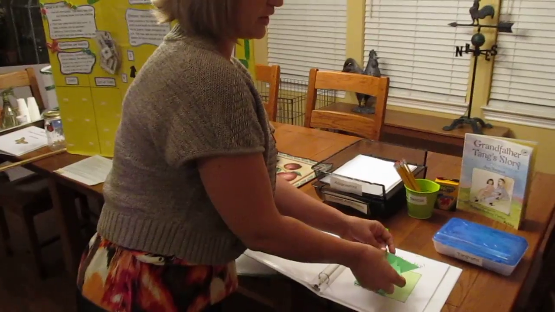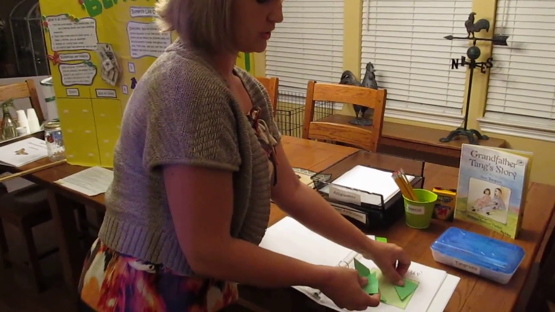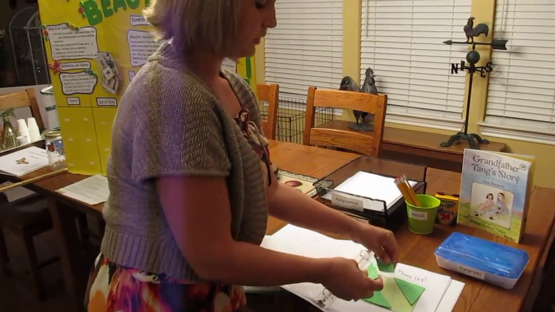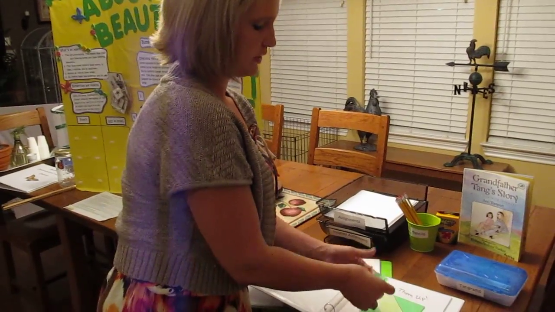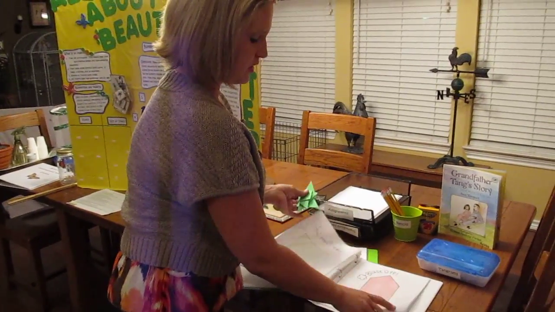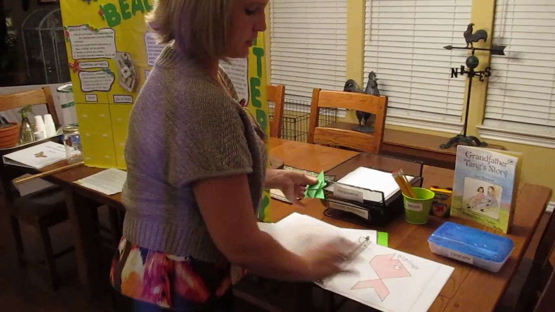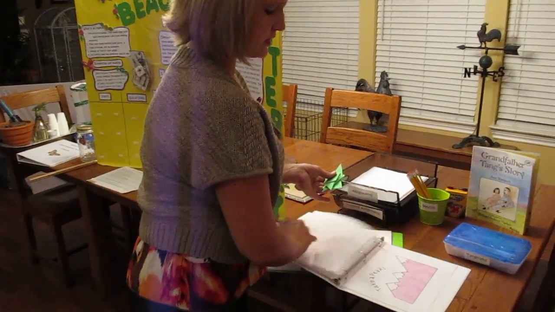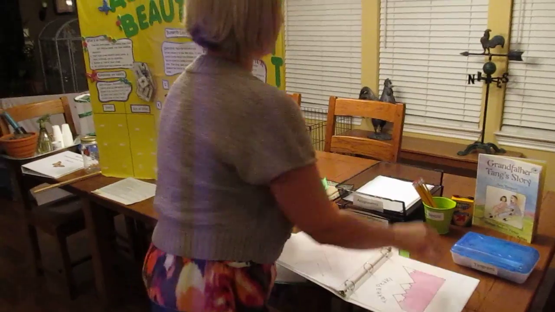So they're going to work with these. They can flip them, they can slide them, they can rotate them however they need to put all of these together to create these designs. And once they finish all of the different patterns, they will then take a piece of paper and they'll make their own.